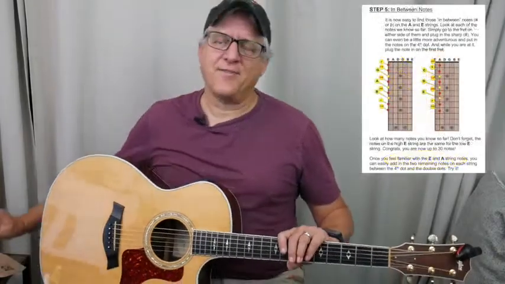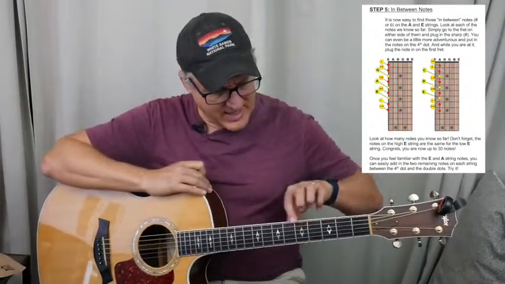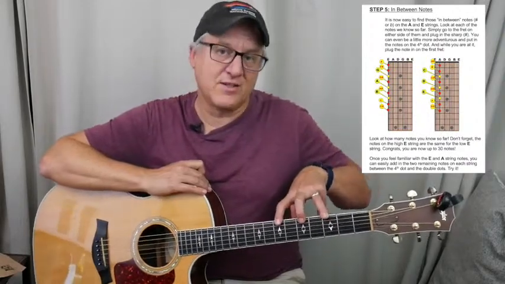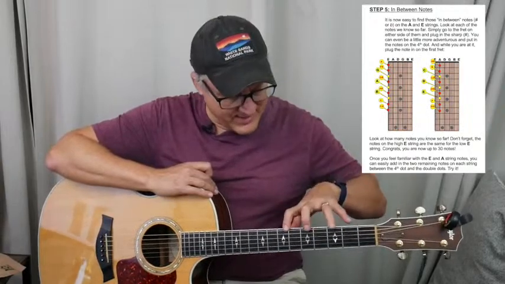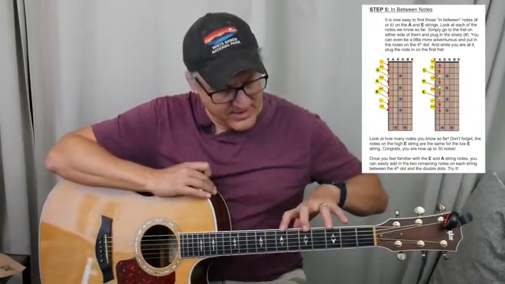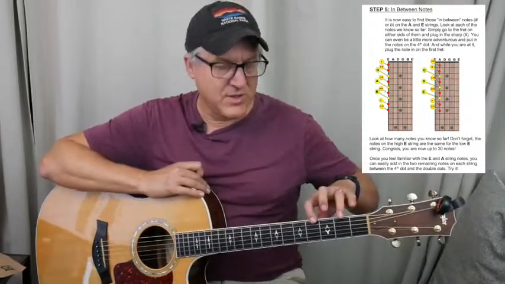So step 5, all we're going to do here is learn the in-between notes to the notes we just learned. We have G, A, and B. So we're going to learn the notes to the left and to the right of each of those notes. That's it. So we've already memorized these 6 notes on the fretboard. Well, you could call it 9, but these 6 notes. Now, we want to learn the in-between notes. Remember we talked in step 1 about sharps and flats.